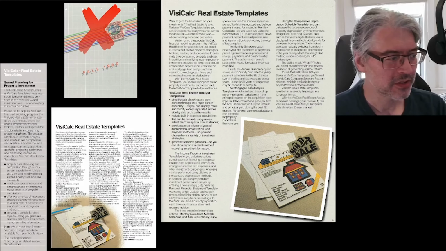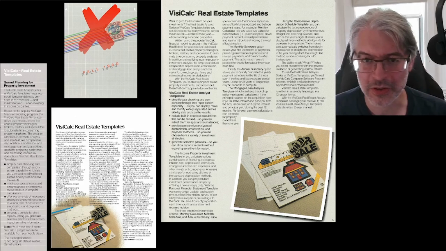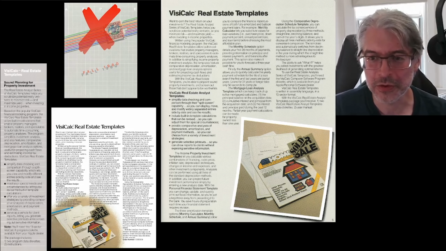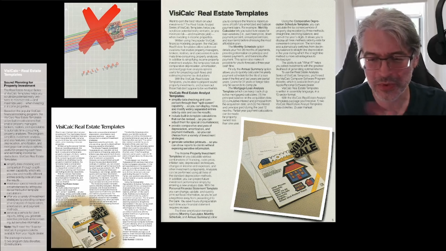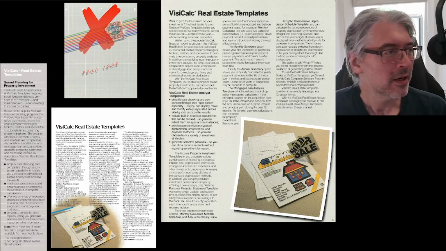VisiCalc real estate templates. Here's a picture of the VisiCalc real estate templates. Do I have that? Maybe I don't. Well, somewhere I have a picture of it, and I did have it, and I probably had like one of the 5 that sold. And not only that, but it was missing pages in the manual. So I wonder if they all were.